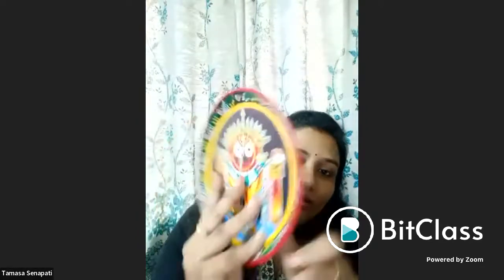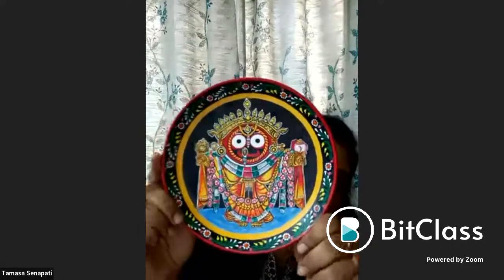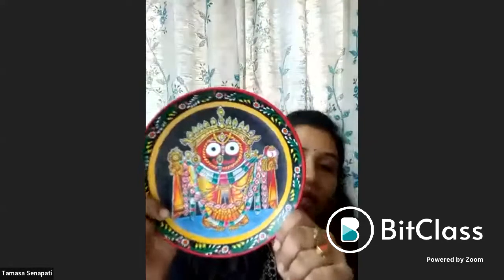As I told you, we can use acrylic colors on any surface. You can see this is an earthen plate, and I used acrylic color on it like this. You can see the glossy and shiny effect here. I'm not using any varnish, but it gives a shiny effect to the painting. This is one example of acrylic colors I'm showing. So we are good to start the session.